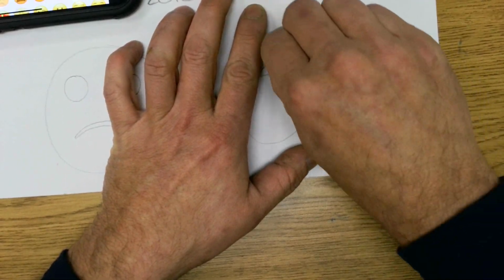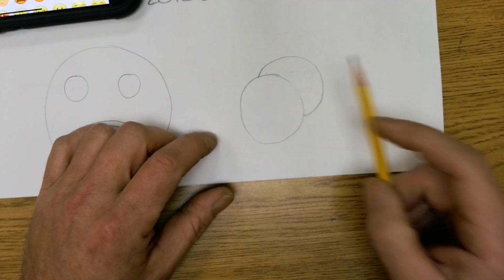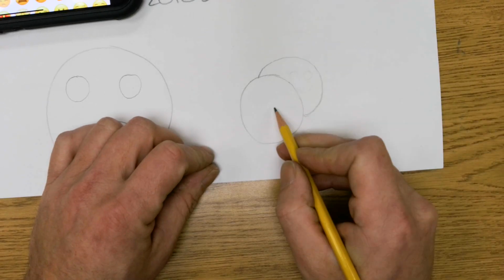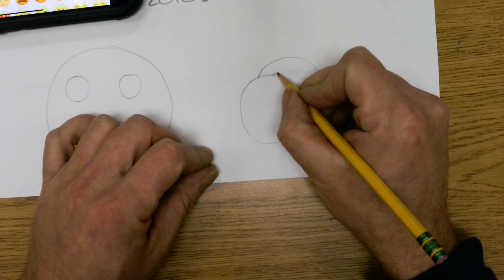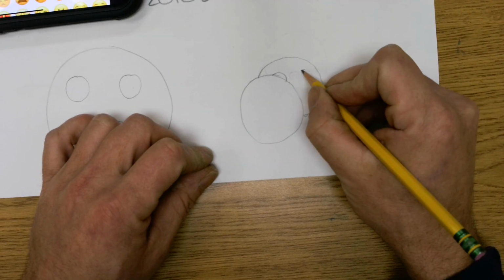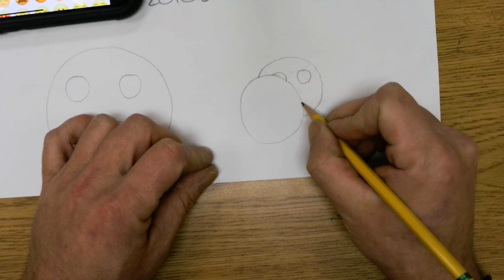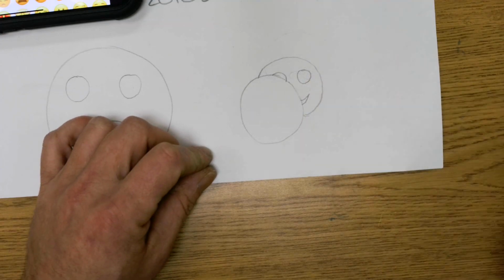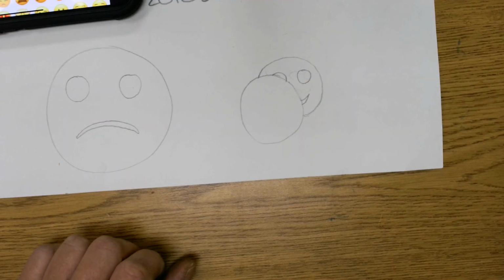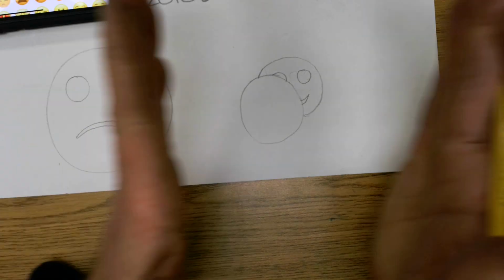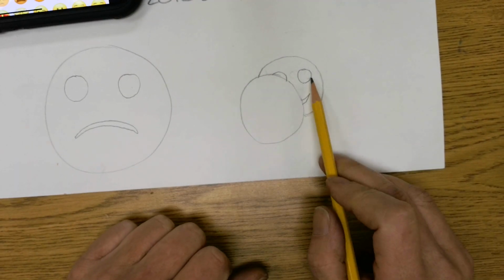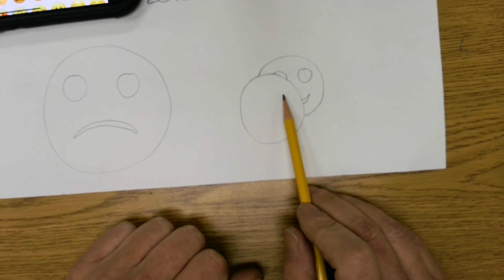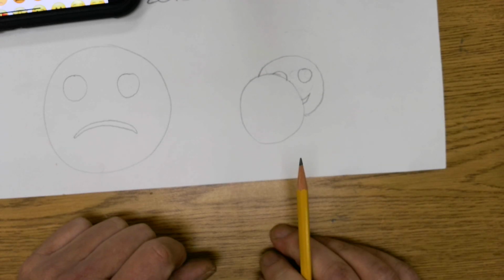Basically, anything in this emoji in the back that is hidden behind the one in the front, you're not going to draw. So it should look like it's hiding behind the other emoji. Okay? So don't smush things to be able to see the entire face. Part of it is hidden, then you don't have to draw it.